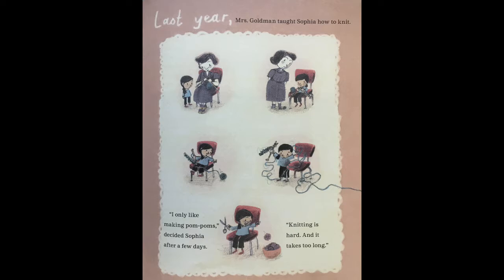Last year, Mrs. Goldman taught Sophia how to knit. "I only like making pom-poms," decided Sophia after a few days. "Knitting is hard, and it takes too long."